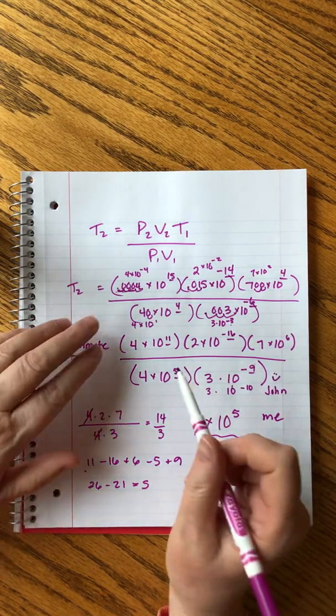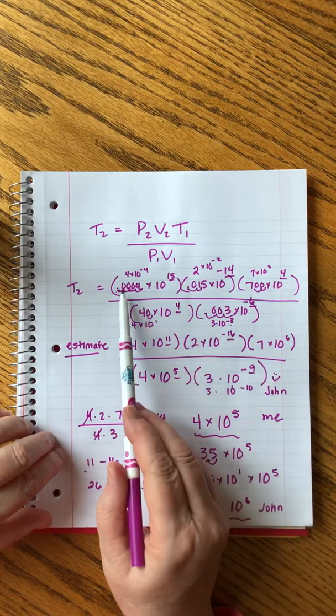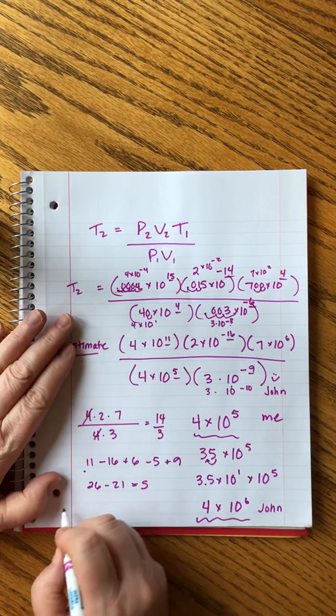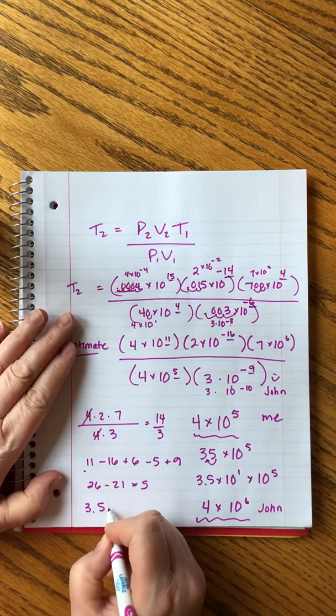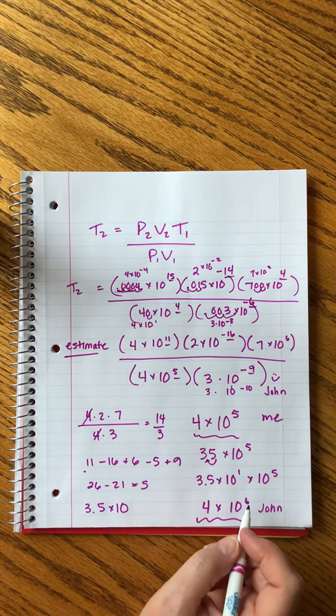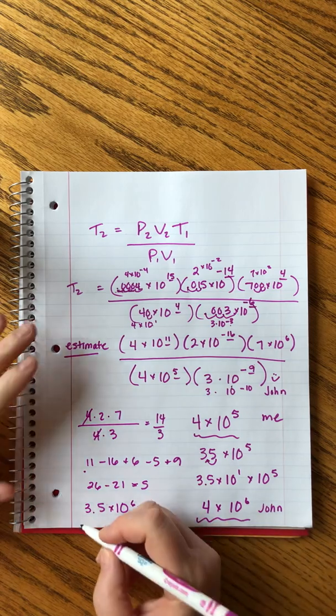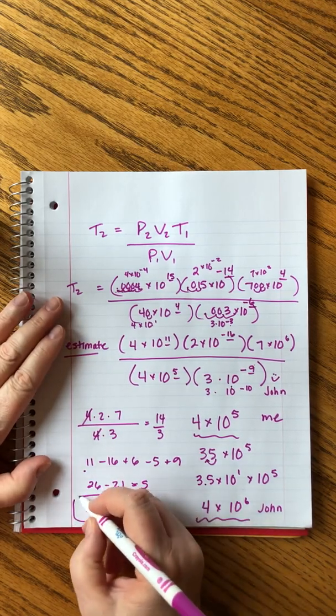Okay, so now what we're going to do is take our original calculation, which I've written all over, so now it's a big mess, and we're going to run that through the calculator. Oh my gosh, that's a lot to do using parentheses. Grind it through, and the final answer that John gets is 3.5 times 10 to the 6. That's the calculator answer.